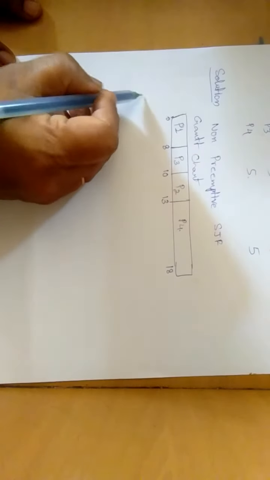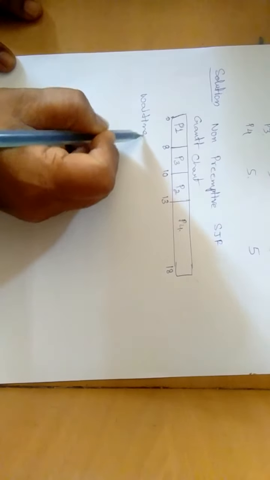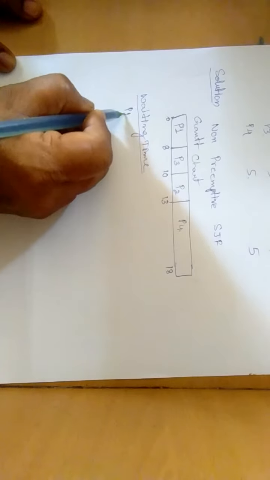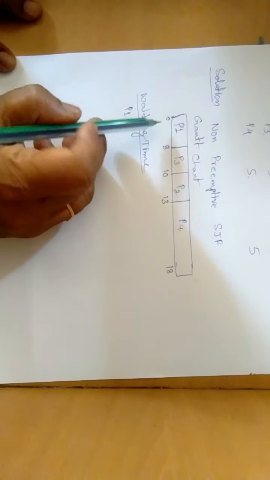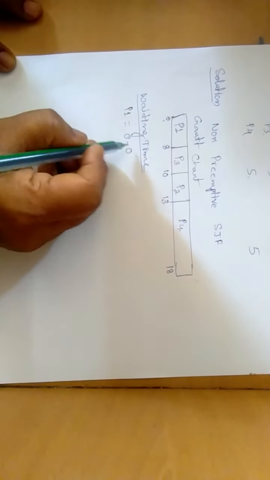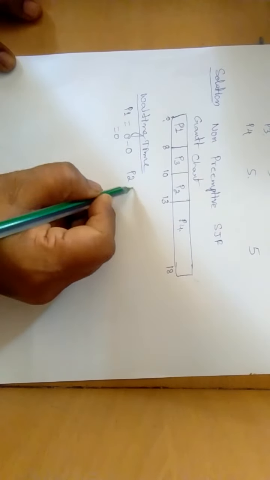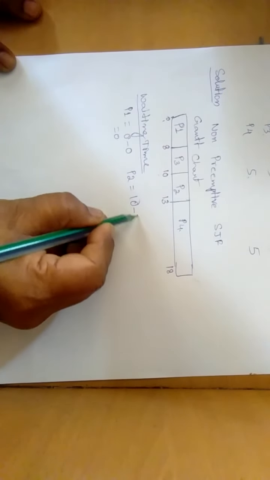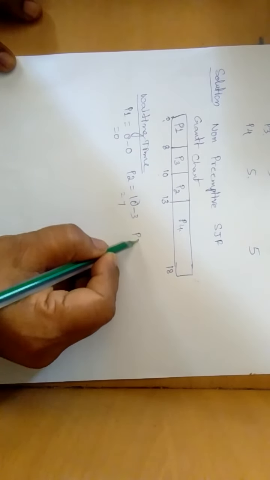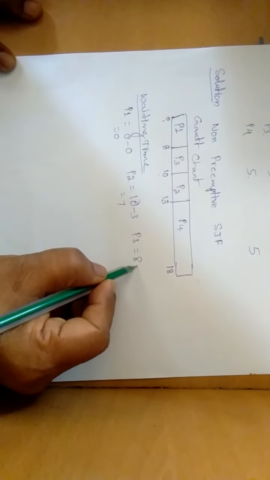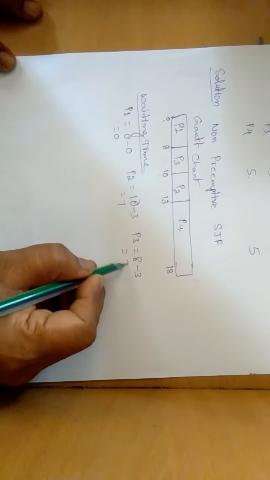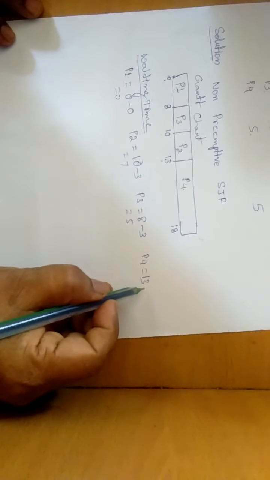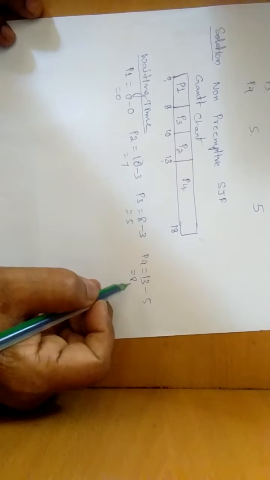Now let us calculate the waiting time for these processes. First we'll calculate the individual waiting times. P1 will be equal to 0 minus the arrival time, that is 0. P2 will be equal to 10 minus the arrival time, that is 3, so that will be equal to 7. P3 will be equal to 8 minus the arrival time 3, so that will be equal to 5. Then P4 will be equal to 13 minus the arrival time 5, that will be equal to 8.